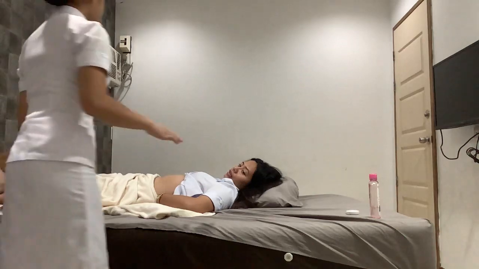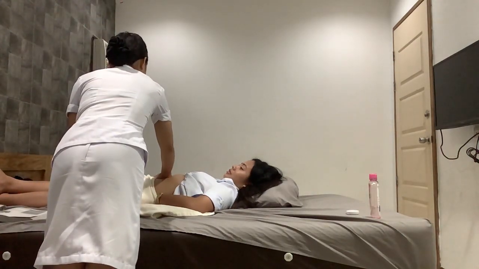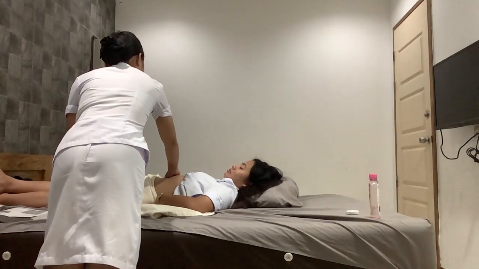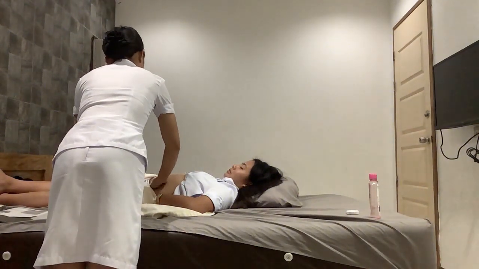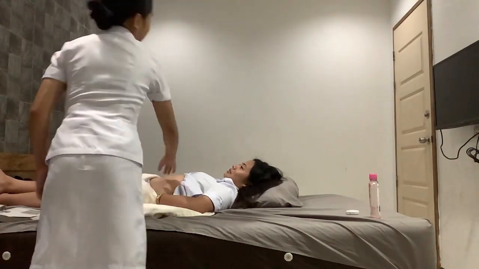So, ma'am, hindi ka po sa mga abdomen, ma'am. Kaya ma'am. Sakit, ma'am. Ano, ma'am? Ano, ma'am? Sakit siya? Bilis, sakit.